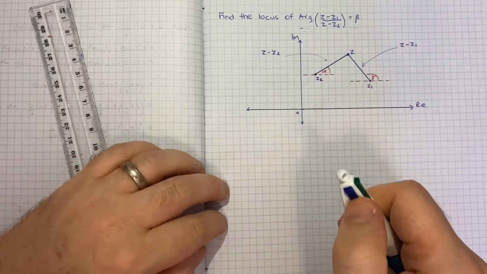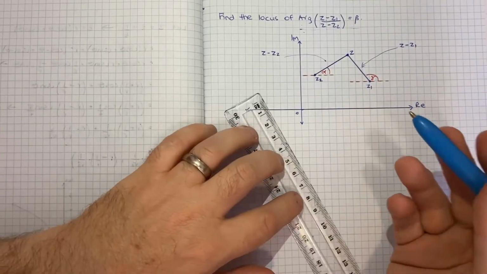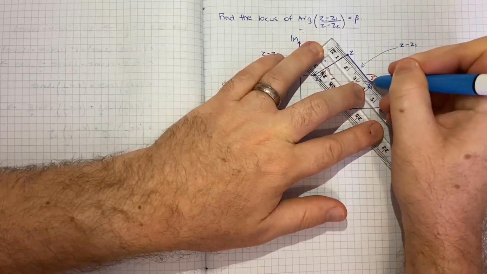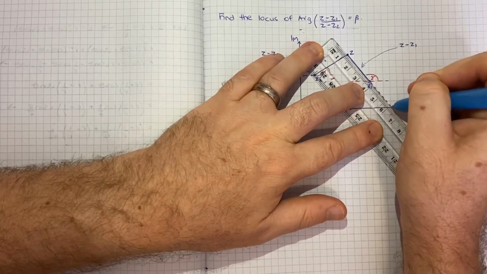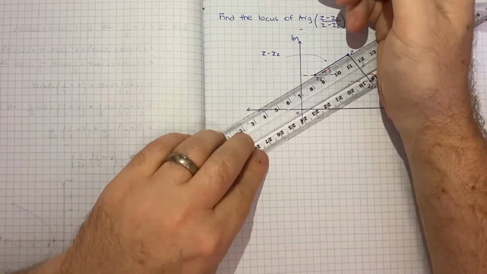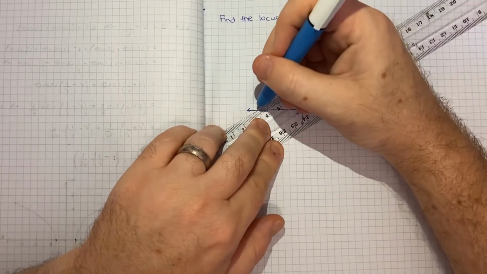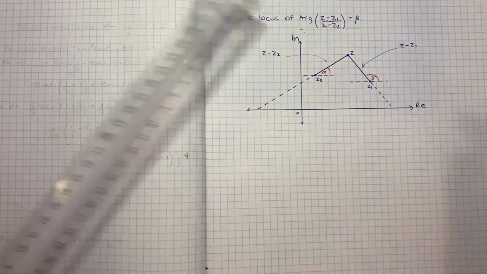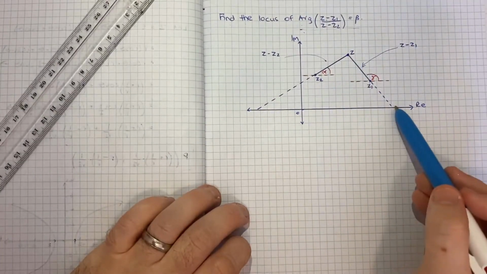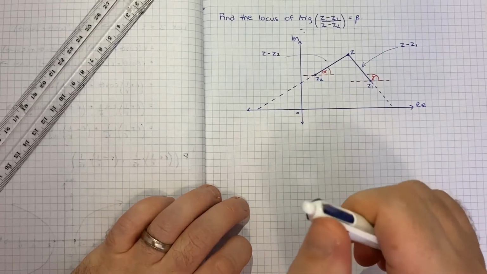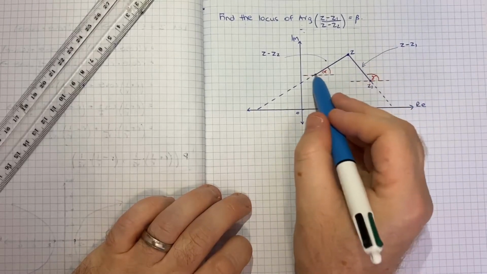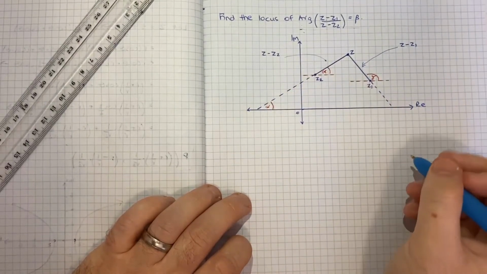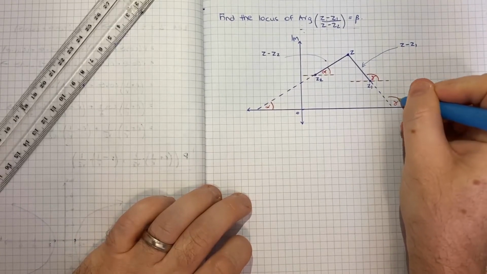Now, something that you may not think to do but will be helpful is if I were to extend these lines all the way down to the axis. What we see is we end up with a triangle, and these angles will be the same because remember this is parallel to the axis, so this will be alpha and this will also be gamma, this angle here.